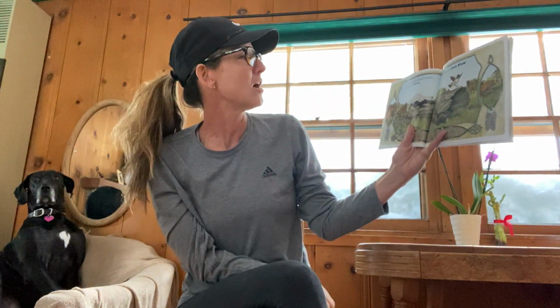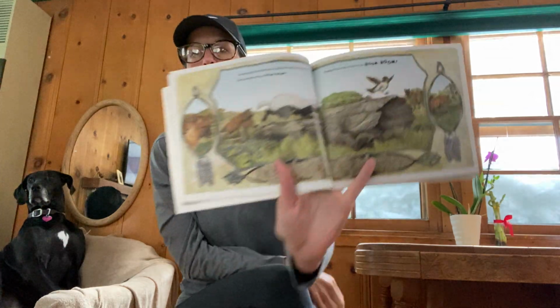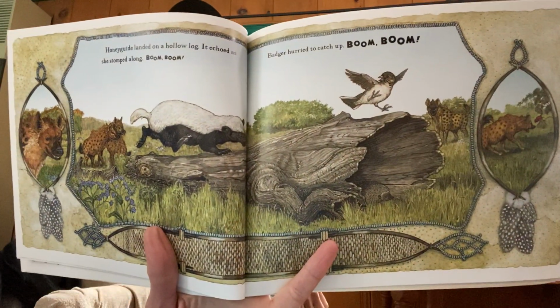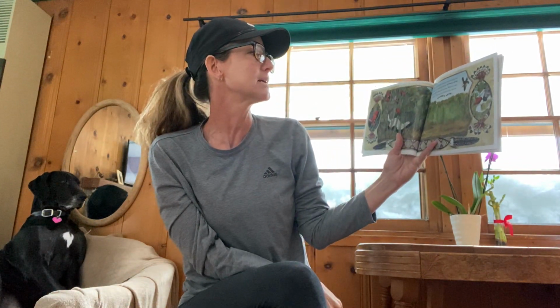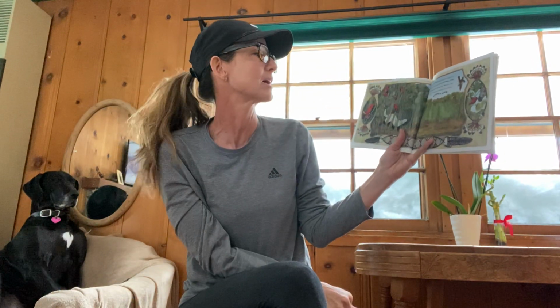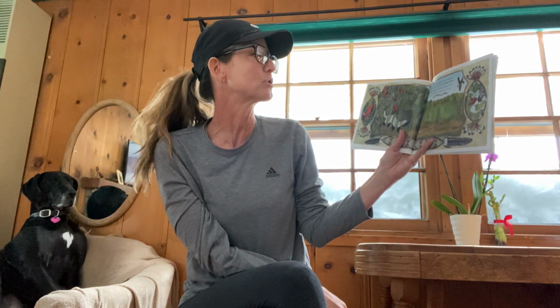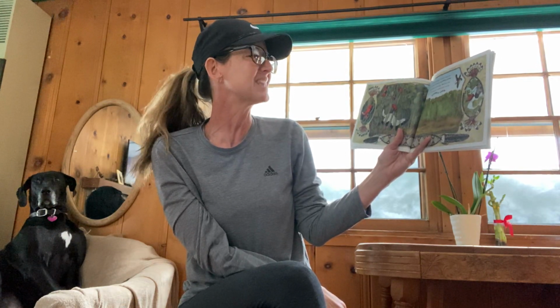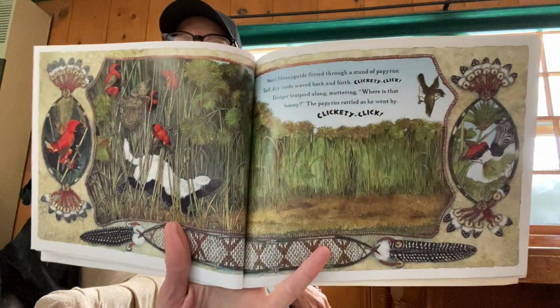Honey Guide landed on a hollow log. It echoed as she stomped along. Boom, boom. Badger hurried to catch up. Next, Honey Guide flitted through a stand of papyrus, which is the name of this plant in Africa. Tall, dry reeds waved back and forth, clickety-click, clickety-click. Badger traipsed along, muttering, "Where is that honey?" The papyrus rattled as he went by.